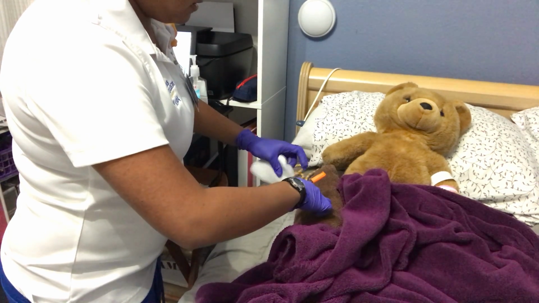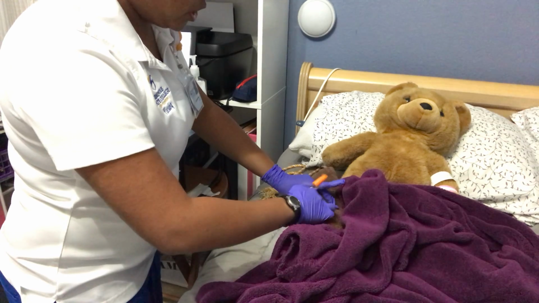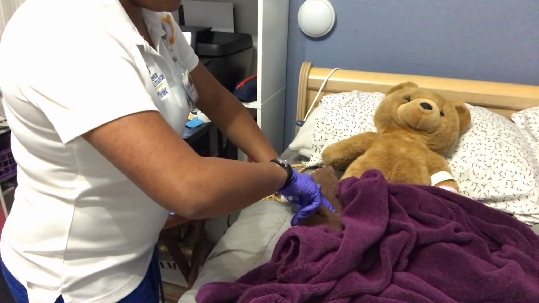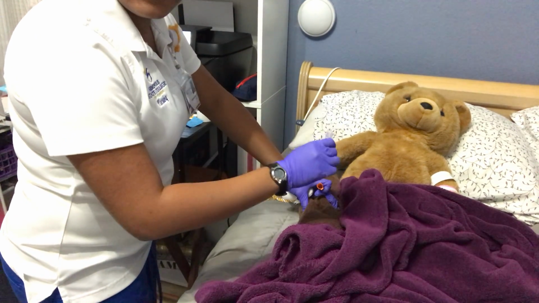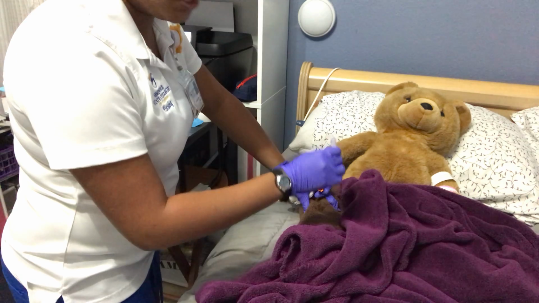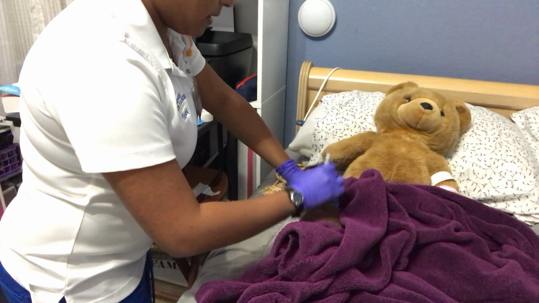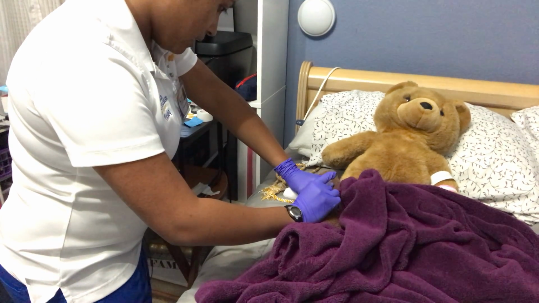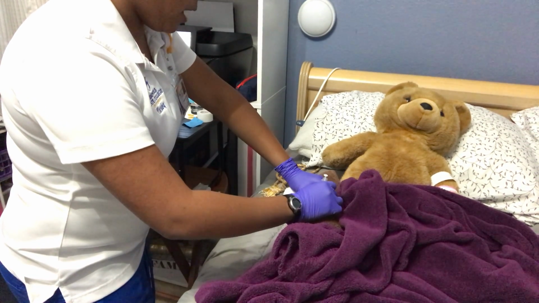And next, I'm going to grab it. And then I'm going to pinch it. I'm going to take off the alcohol pad that I just cleaned. Take off the cap. And then I'm going to dart it at 90 degrees since he does have enough adipose tissue. Alright. And I'm going to slowly put it into the leg. How are you feeling, Mr. Simpson? I feel okay. You feel good?